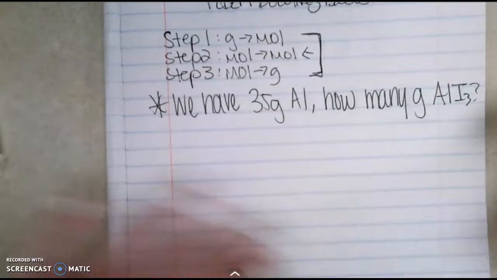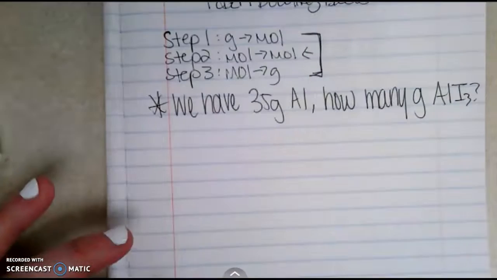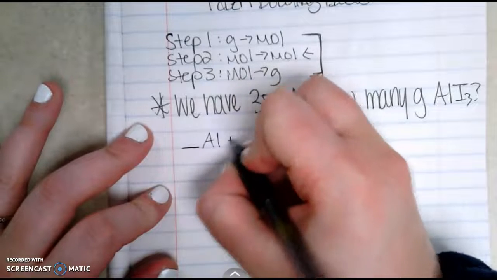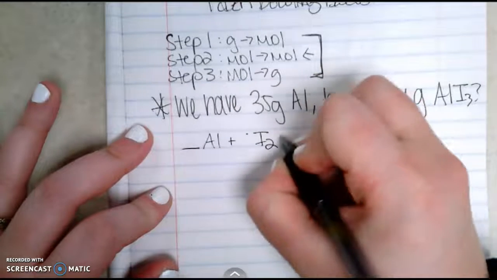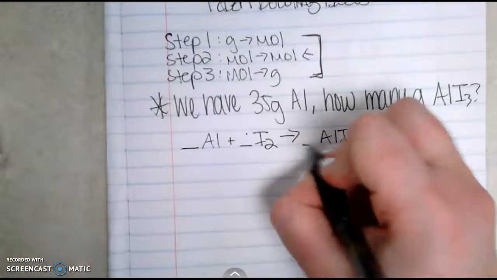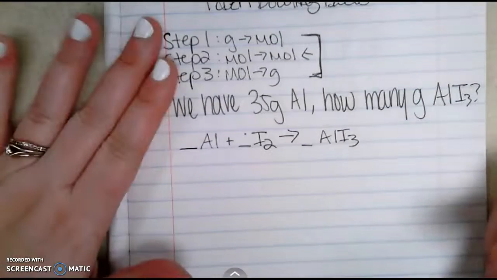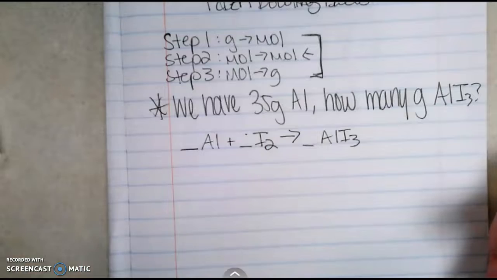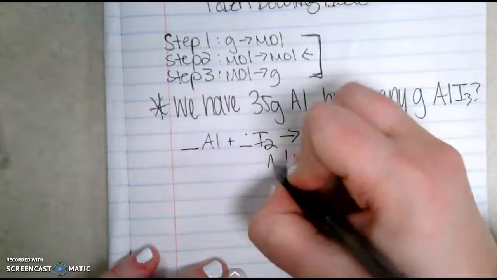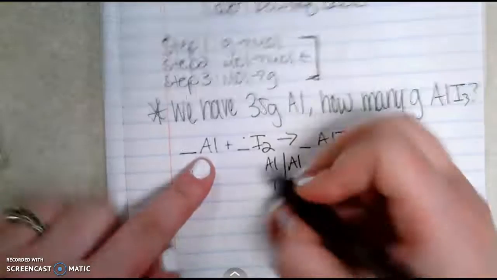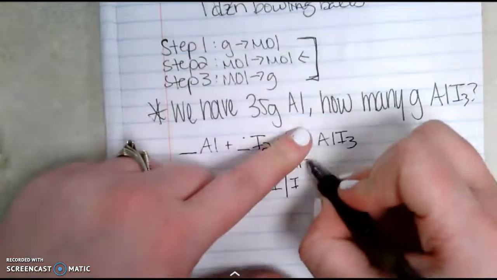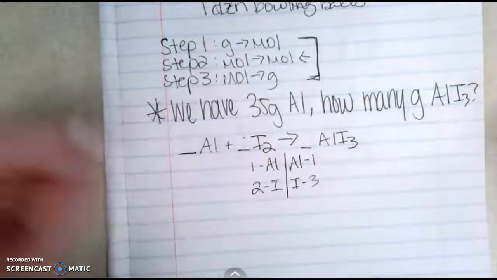My unbalanced equation is Al plus I2 yields AlI3. Remember, this is unbalanced, so before I can go into the new stuff, I have to balance this. I have Al and I. Over here I have 1 Al and 2 I. Over here I have 1 Al and 3 I.